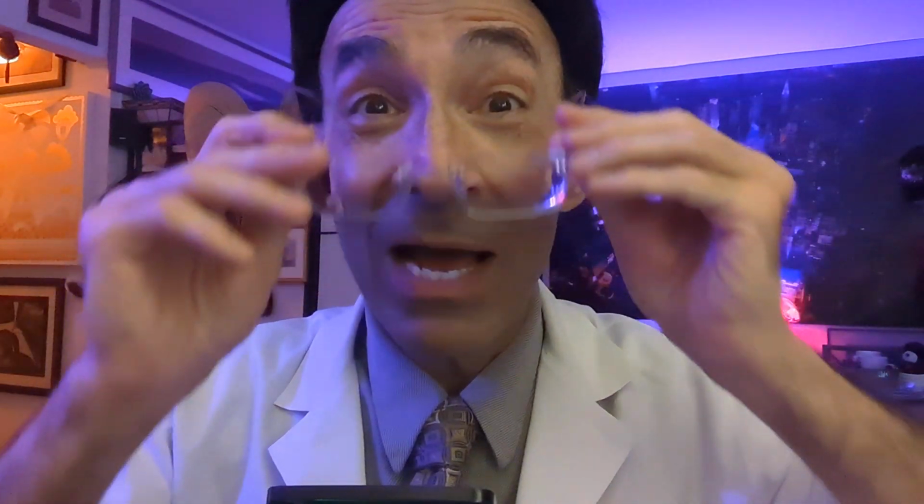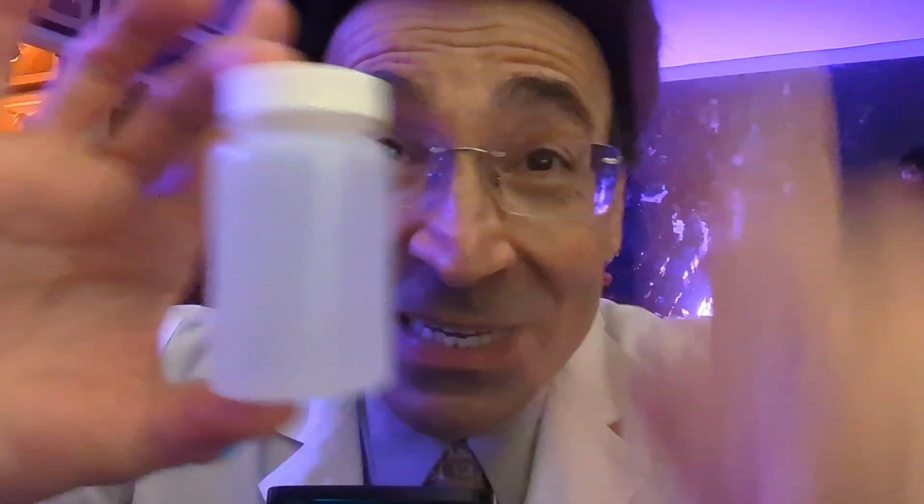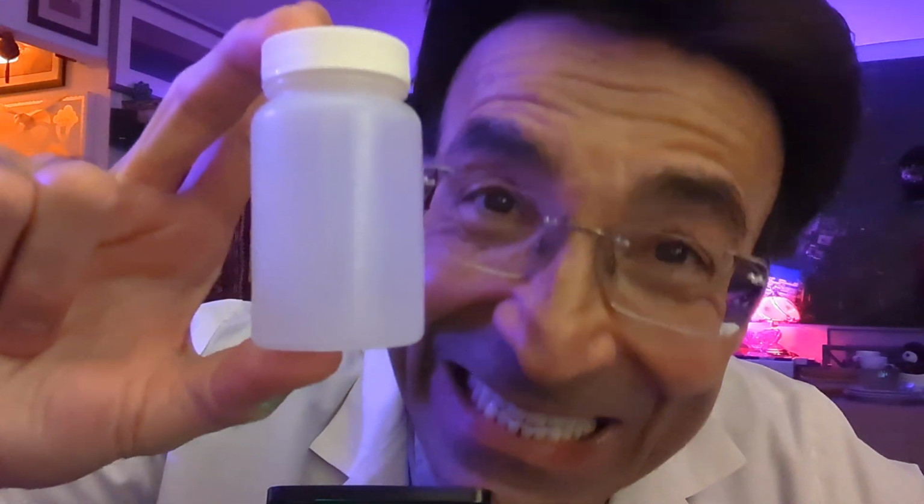And also, how can you prevent a stye? You see, a stye, inflammation of the eyelashes. Do you see these beautiful eyelashes? How can you prevent this inflammation of these eyelashes? Well, you do like Dr. B. Look at this little bottle. Do you see this little bottle? This little bottle is full of saline solution.